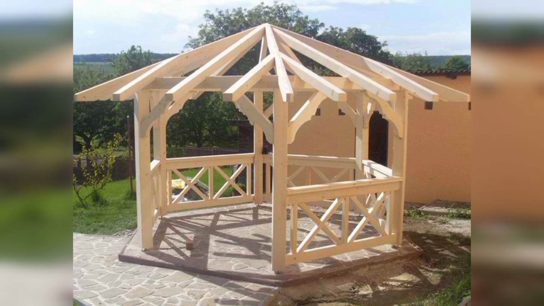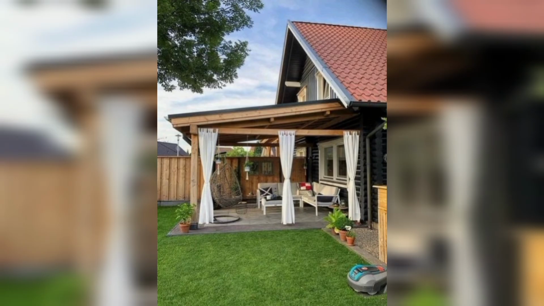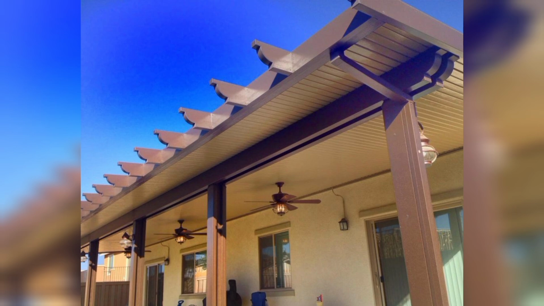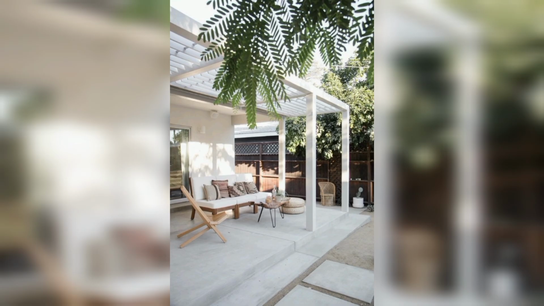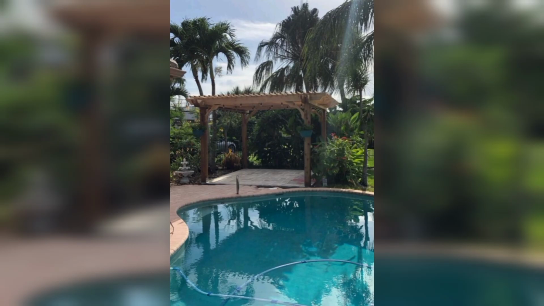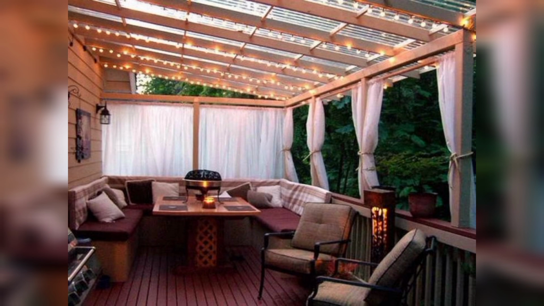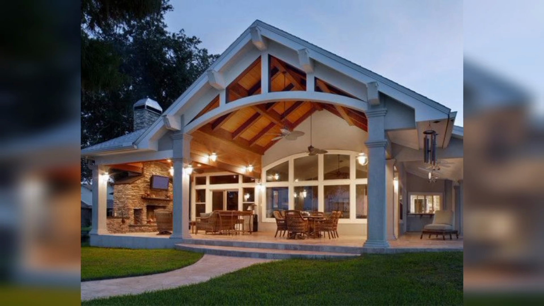Remember the building codes and consider the local regulations throughout the project. Enjoy the reward of a charming and inviting outdoor space that you and your loved ones can enjoy for years to come.